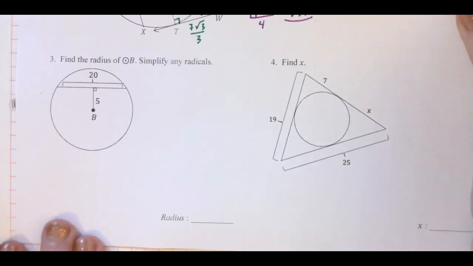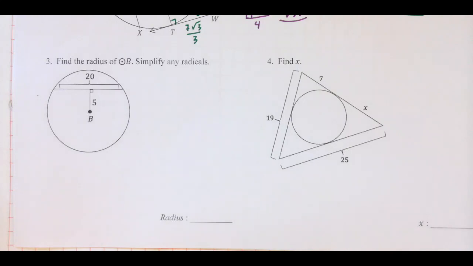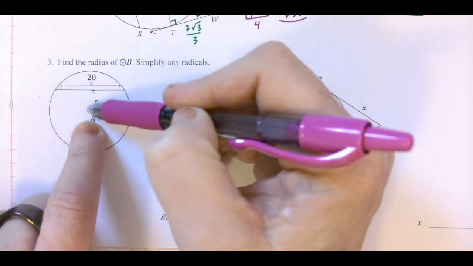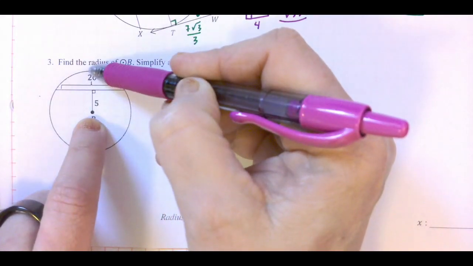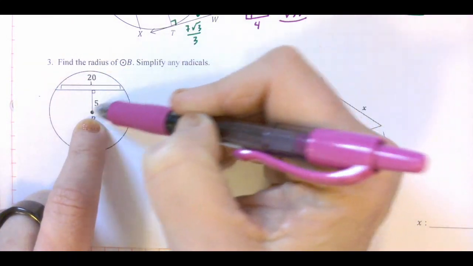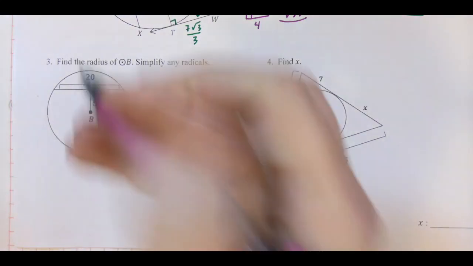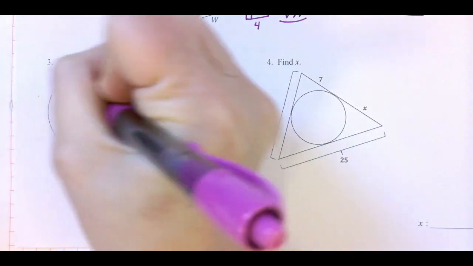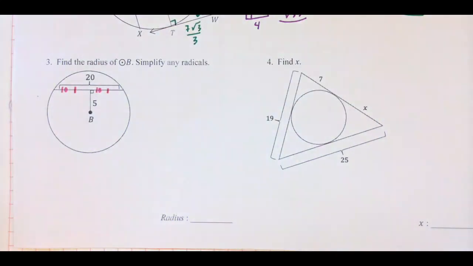Okay, next up, find the radius of circle B. So right here, I see that I have this perpendicular pathway that connects the center, and if I kept going, would eventually hit the circle. That would be a radius, and this would be a chord, and I'm showing that that pathway and that pathway run perpendicular. So this chord is getting bisected. So I'd have a 10 here and a 10 here. Those segments are congruent, giving the little tick marks.